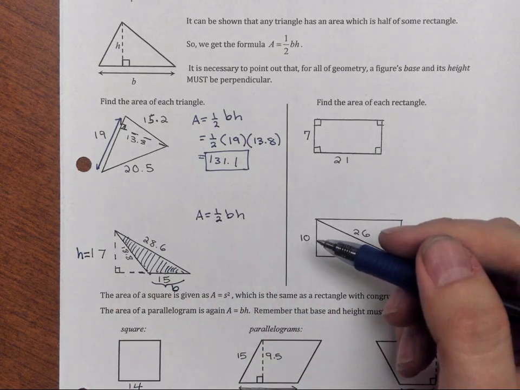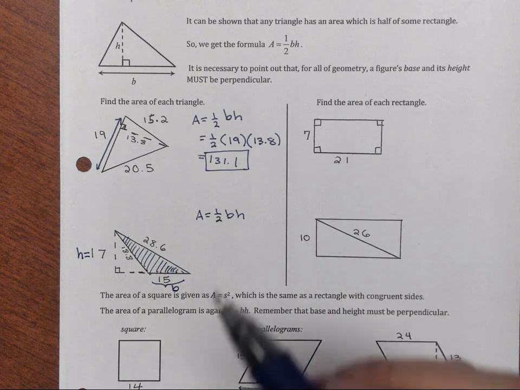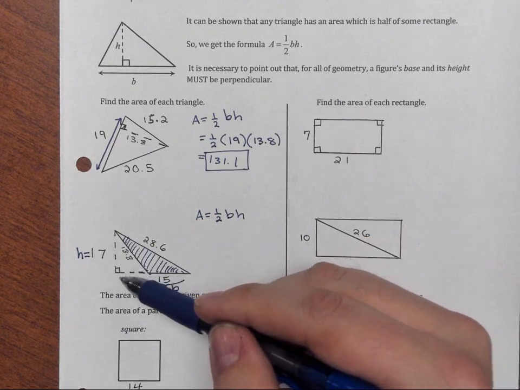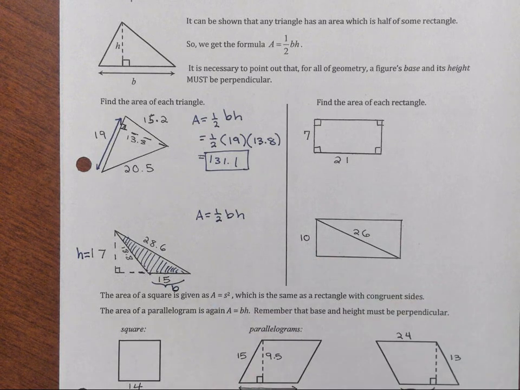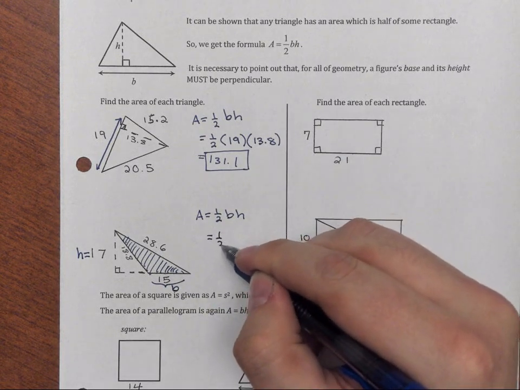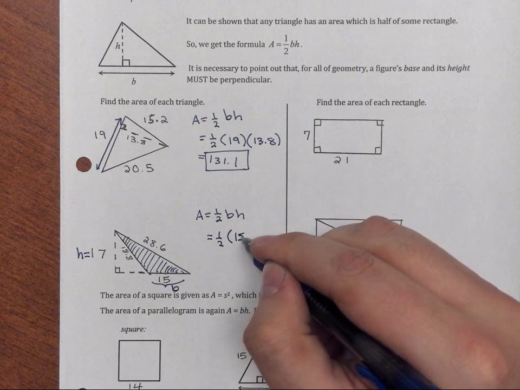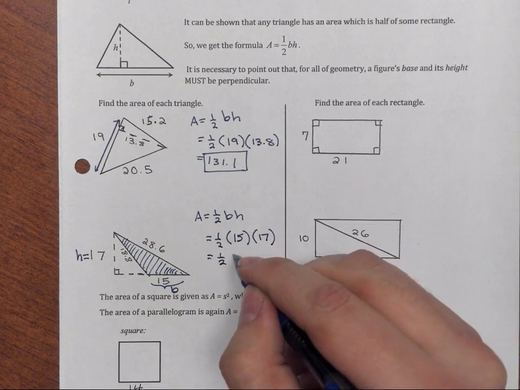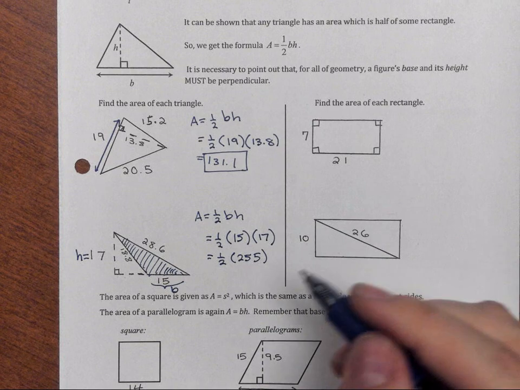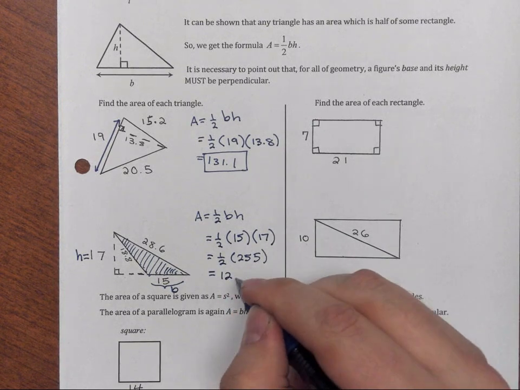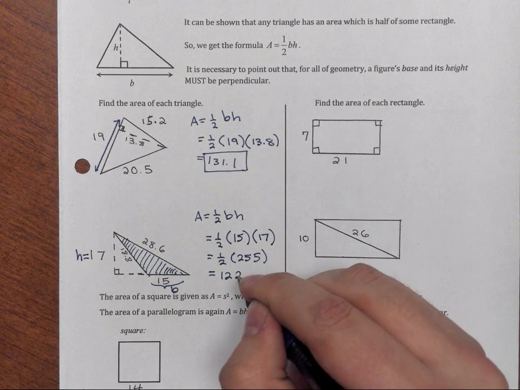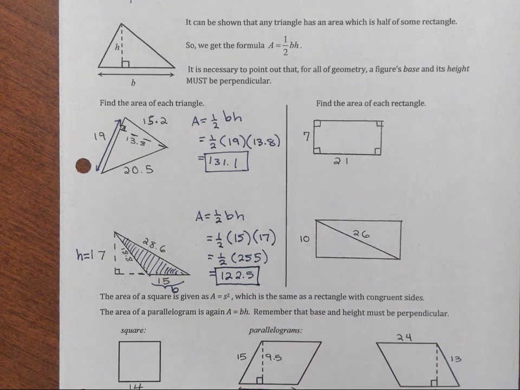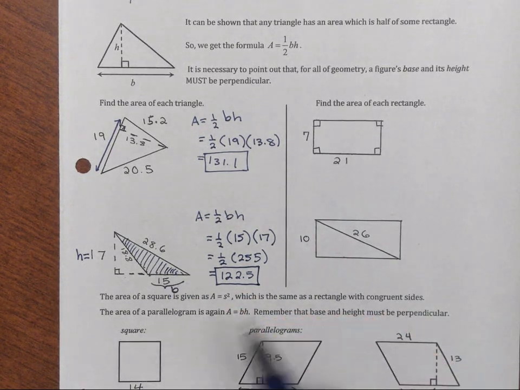Again, base and height must be perpendicular. A little bit strange in this case because the base and height are perpendicular, but more accurately speaking, the height is perpendicular to a line which includes that base. Either way, I will have 1/2, the base is 15, height is 17. 15 times 17 is 255. 1/2 of 255 is 122.5. And there I have the area of this triangle.